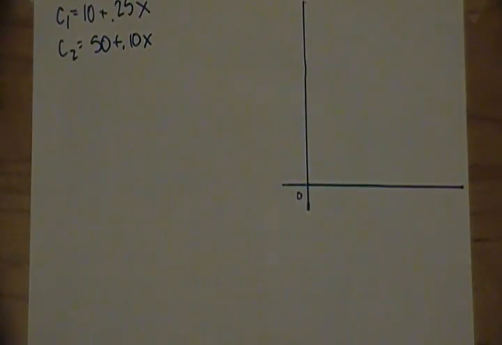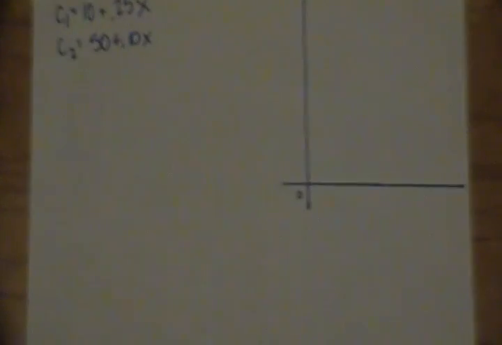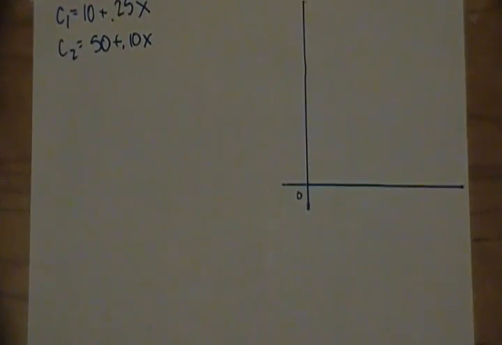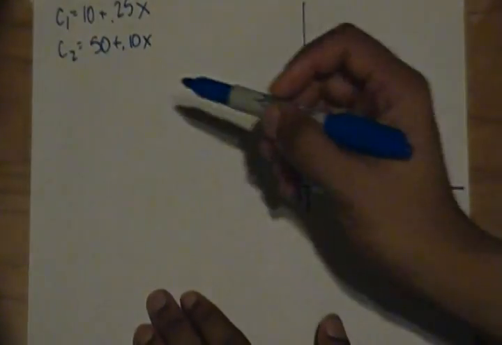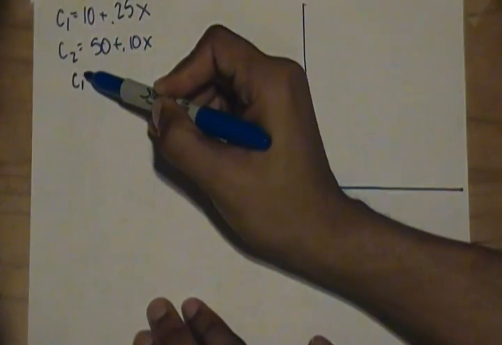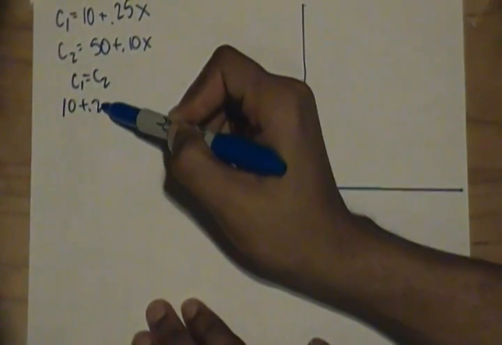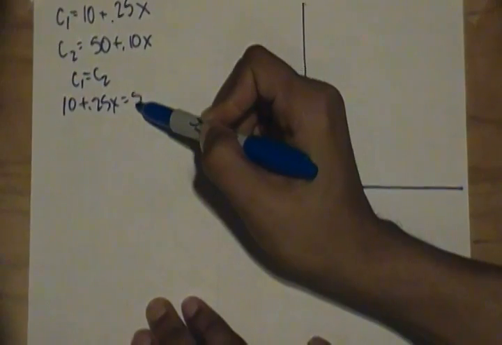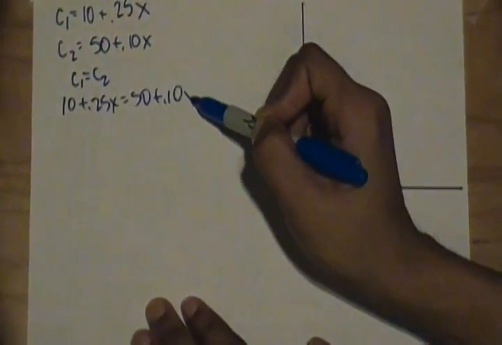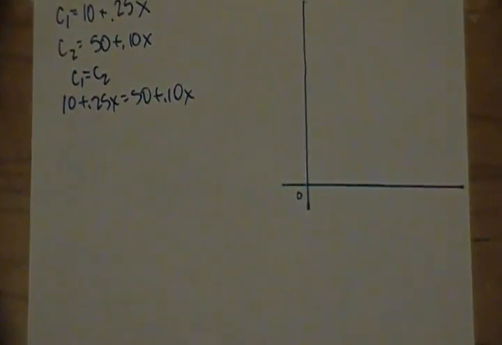In the past, we've had two companies, and in order to figure out which one is the better company to use based on the amount of time the phone is in use, we have to set the two companies equal to each other to find out when they have the same amount of minutes and then the cost. So that means we're going to say that C1 equals C2. 10 plus 0.25x equals 50 plus 0.10x.